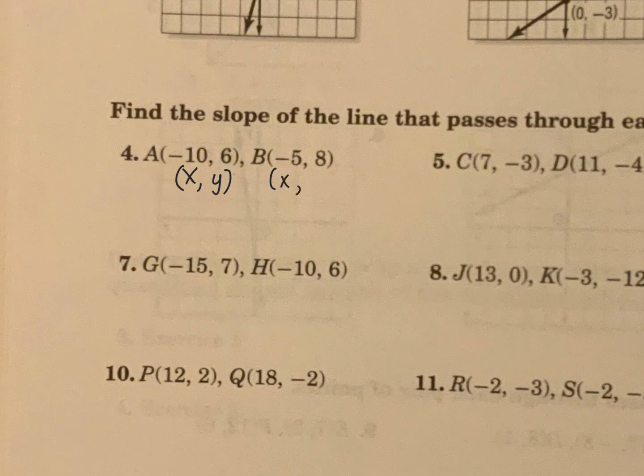Negative 5 is the x and 8 is the y. So I'm going to subtract my y's. It does not matter if I start with 6 or 8. So I think I will start with 6 because it came first. So here I go. 6 minus 8. Then on the bottom, since I started with 6, I have to start with negative 10. Negative 10 minus negative 5.